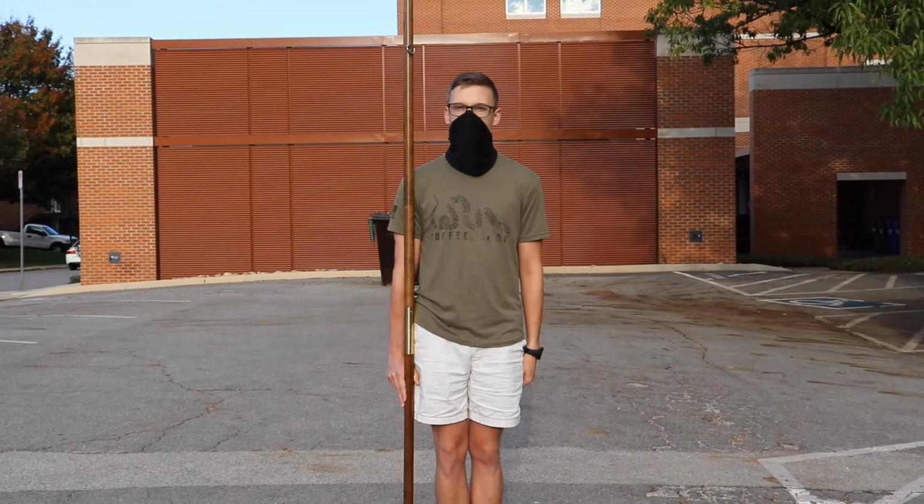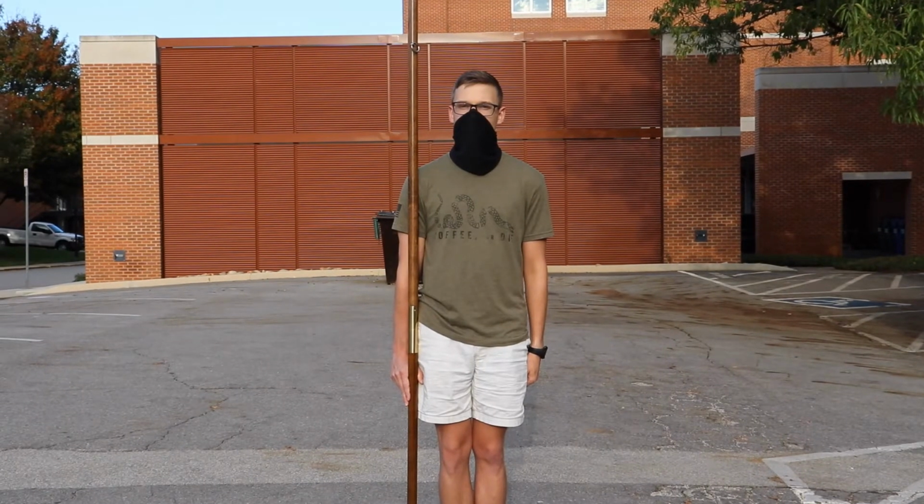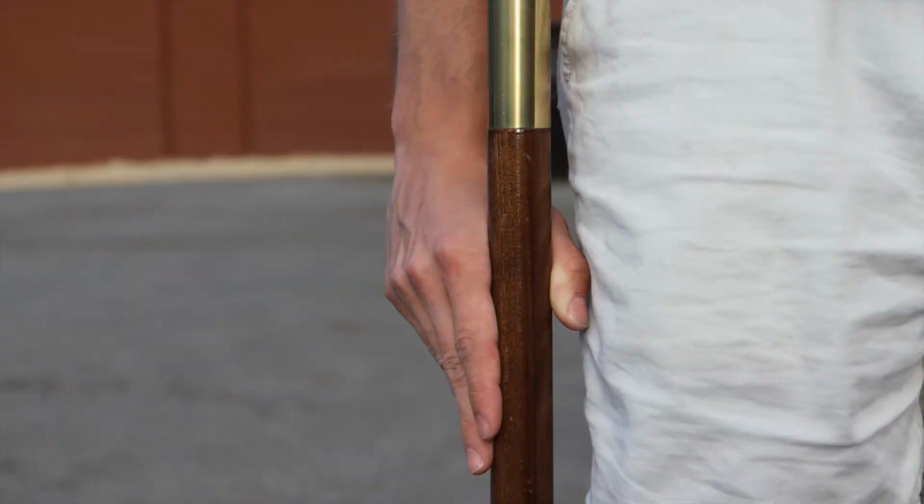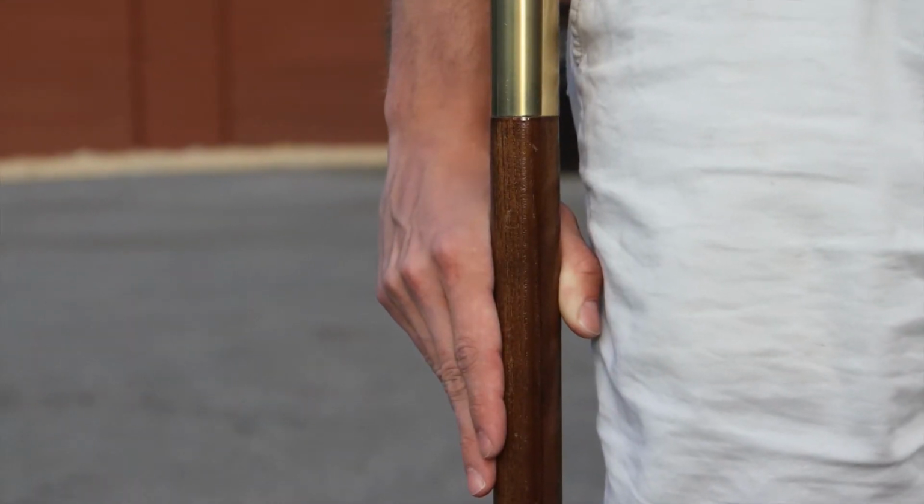Order guidon is the position of attention. The guidon bearer holds the guidon in a vertical position and keeps the ferrule on the ground beside the right shoe. You hold the staff of the guidon with your right hand in the shape of a V. The staff will rest against your shoulder.